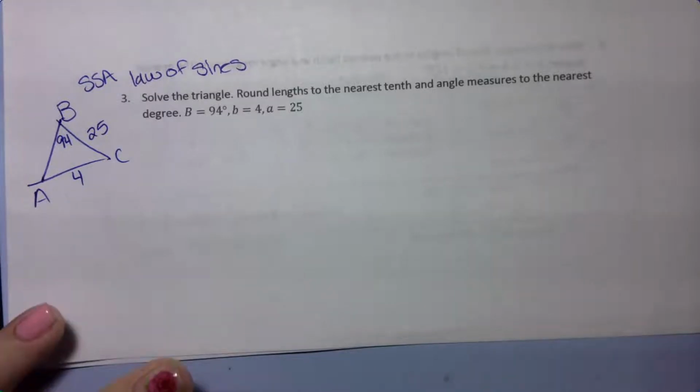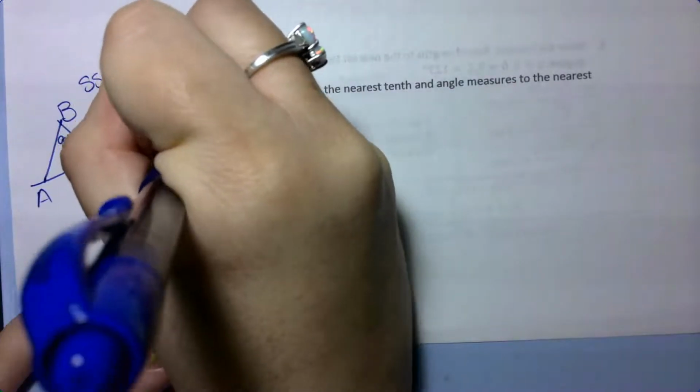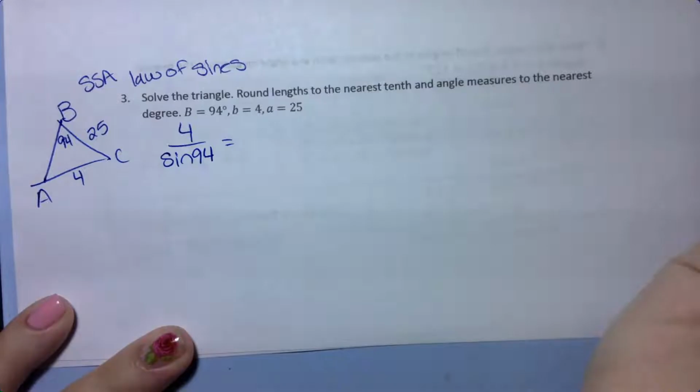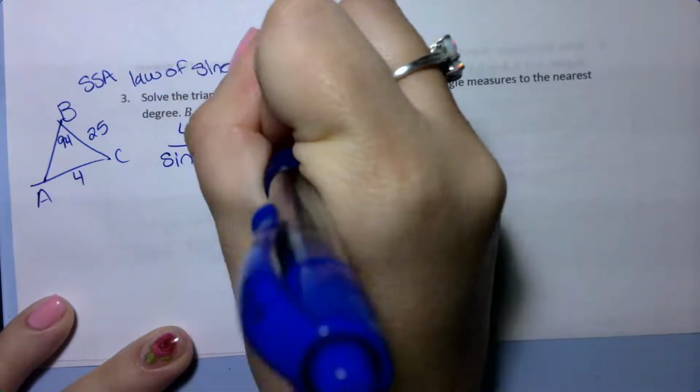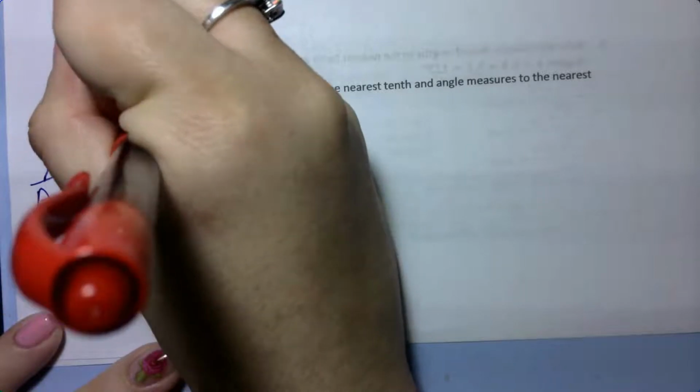So I'm going to set this up. I have a pair for B. So I have 4 over sine of 94. And then I want to find my angle A, so I know my side length is 25. And this time I'm looking for angle A. So I don't like having variables on the bottom. I'm going to multiply both sides by sine of A.